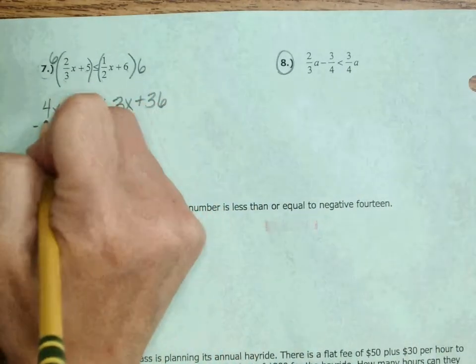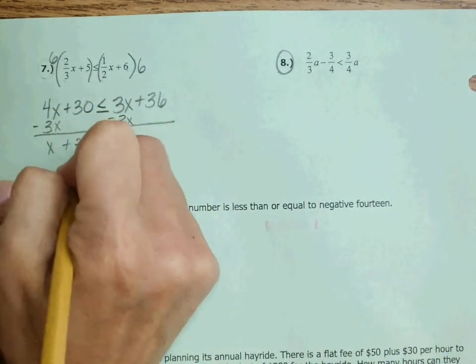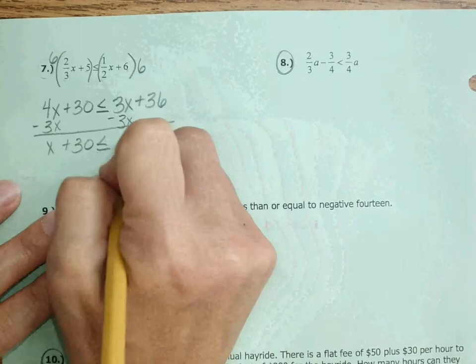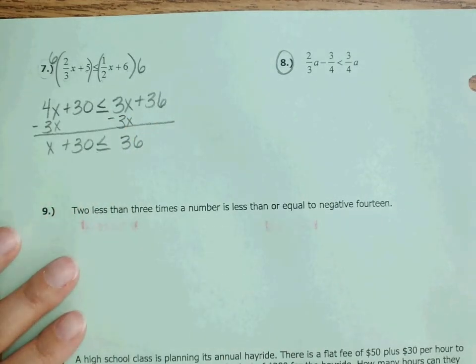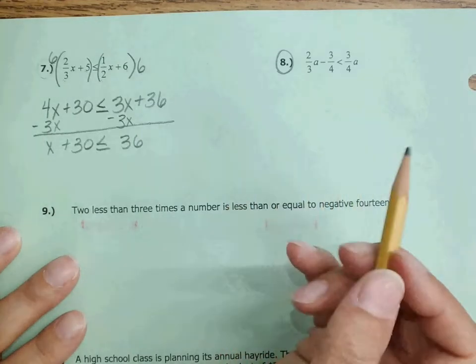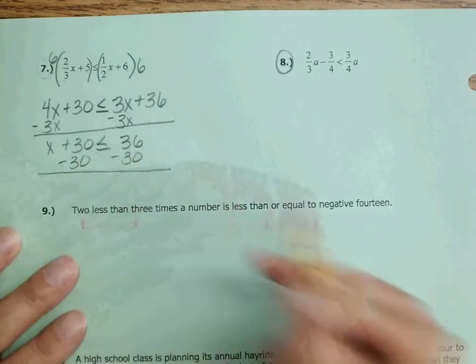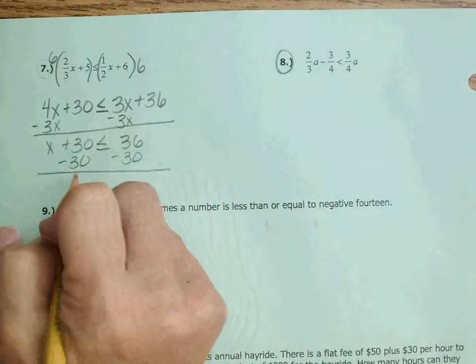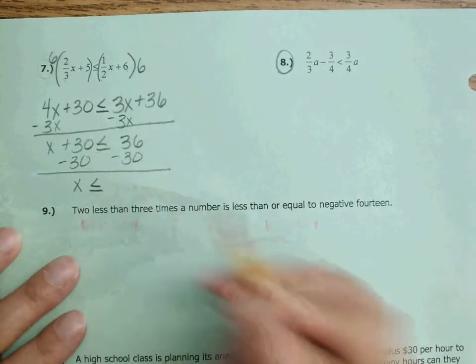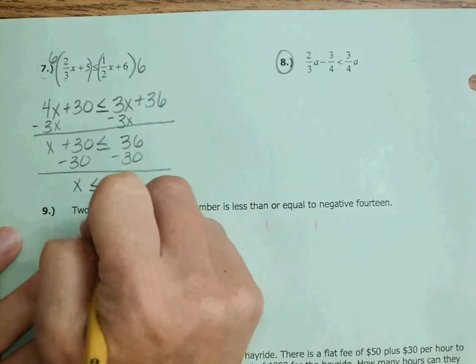We'll go ahead and subtract 3x on both sides. x plus 30 is less than or equal to 36. Okay? From here, we only have one step to solve for the variable. I'm going to subtract 30 on both sides. Now a reminder that we are not multiplying or dividing by a negative, so the sign will stay the same. Okay, so drop down that less than or equal to. And then the final answer is 6.